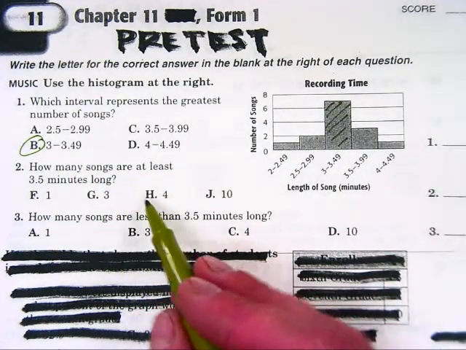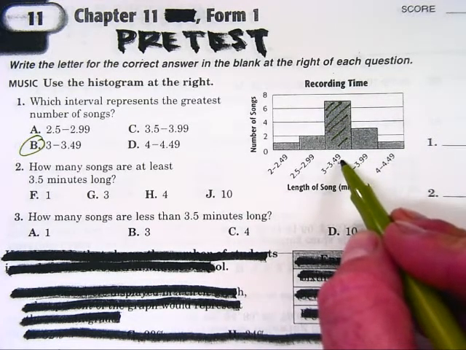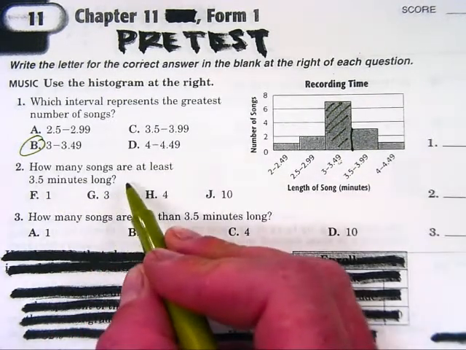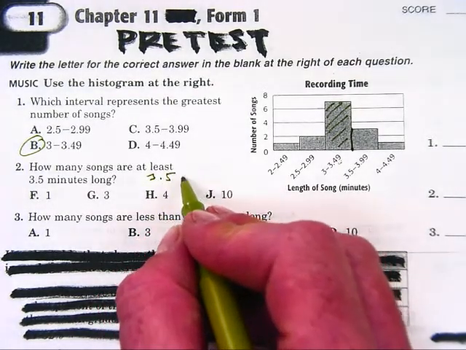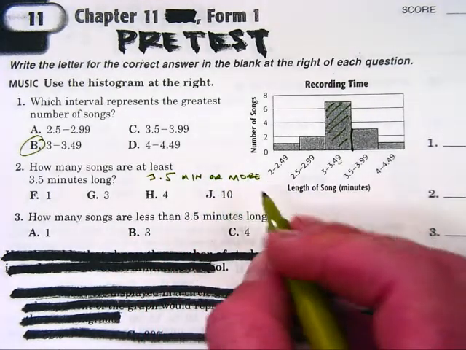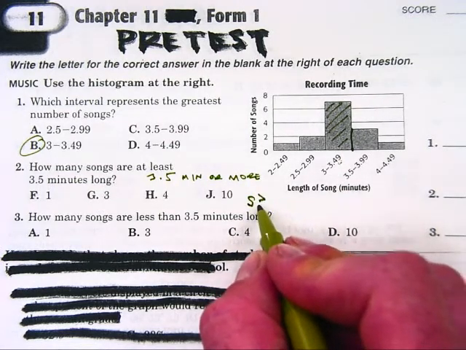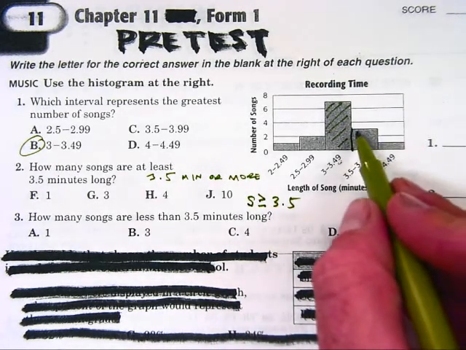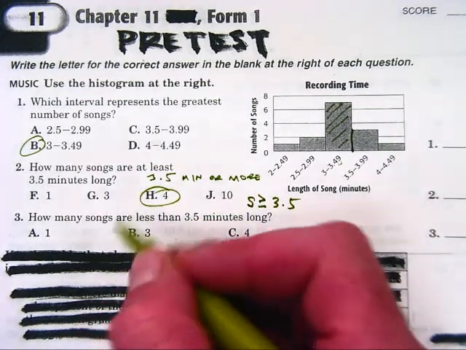How many songs are at least 3.5 minutes long? Well, that's songs from anything more than 3.49. So it's going to start here, and it's all the way till the end, because it says they're at least 3.5 minutes, means 3.5 or more. In math speak, you could say S for songs is greater than or equal to 3.5. And in this case, it's going to be 3 here and 1 here, so 4 total songs. So my answer is H.